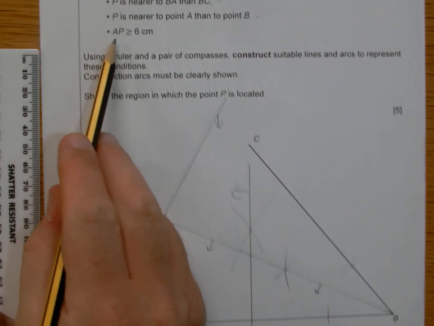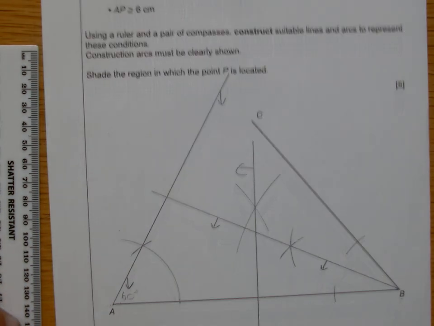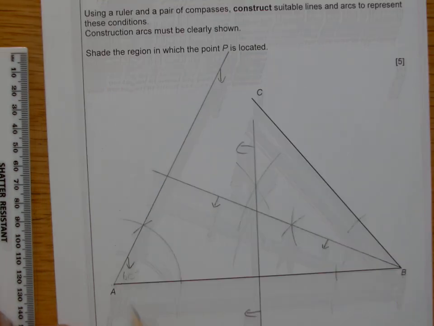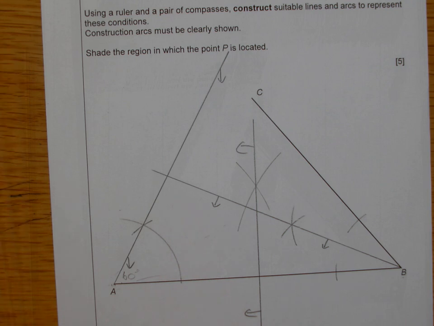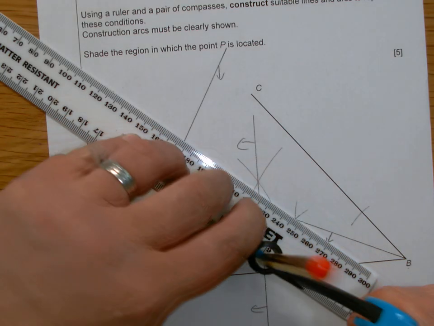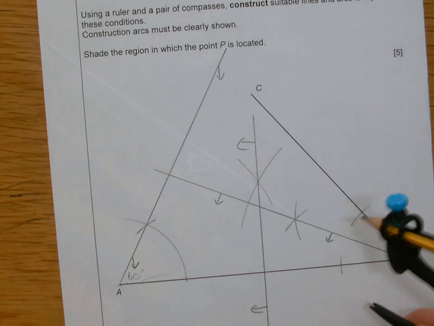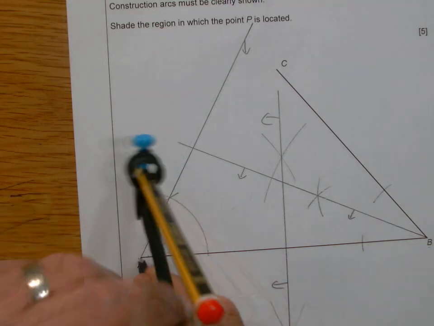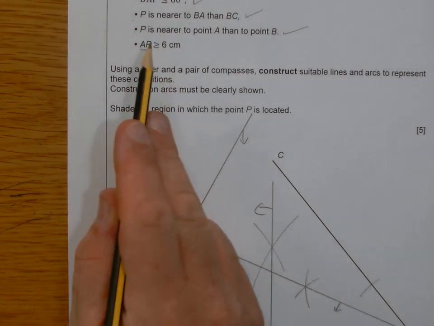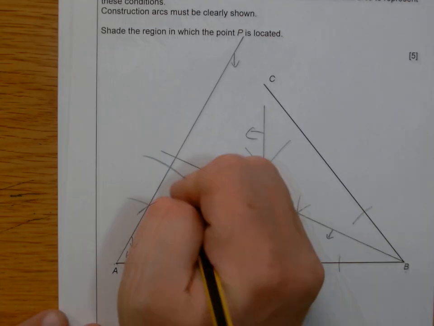And then finally it says AP has got to be greater than 6. In other words, when they say AP, they mean the distance A to P. So A is here, so P has got to be greater than 6. Now remember, you can go in any direction to be 6, and that will create an arc here of 6 centimeters. So again, my compass, 6 centimeters. I go here, 0, across to 6, and then that will be an arc at A. Now it's got to be more than 6, isn't it? It says more than or equal, so it's got to be outside like that.